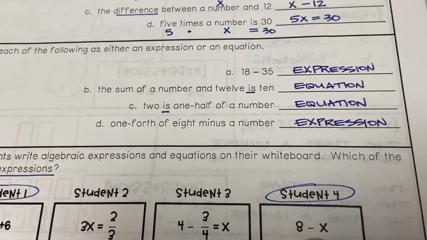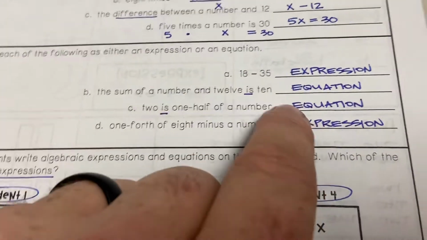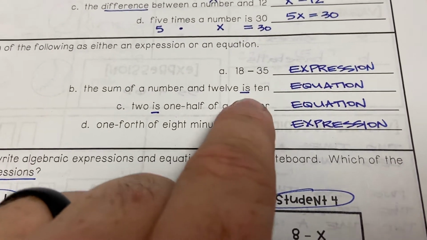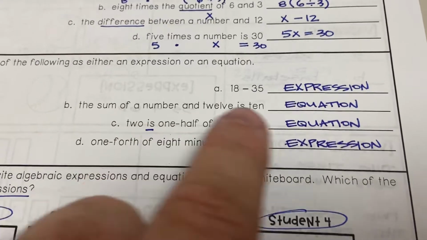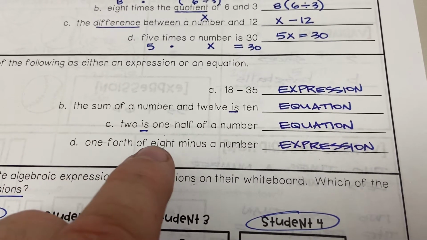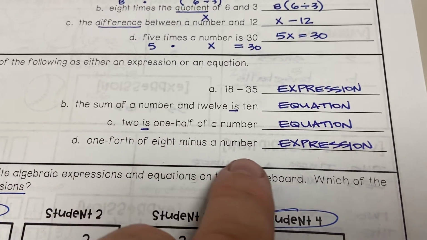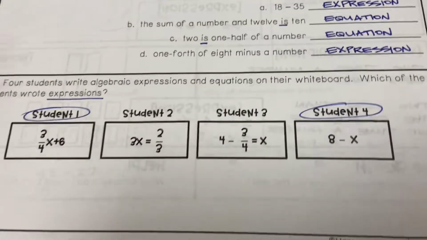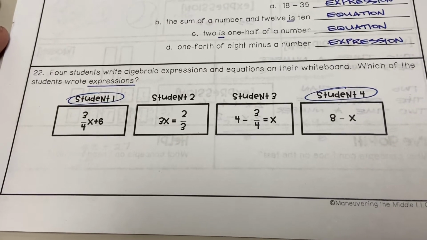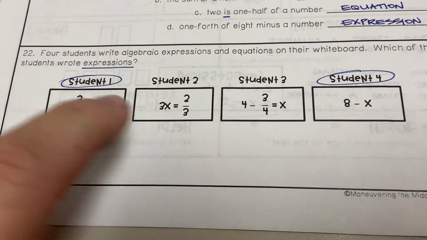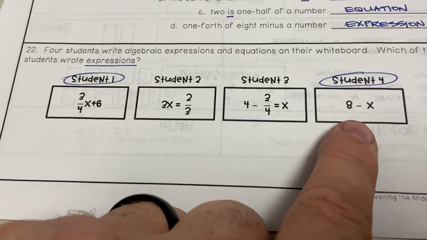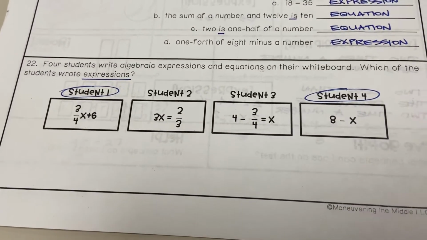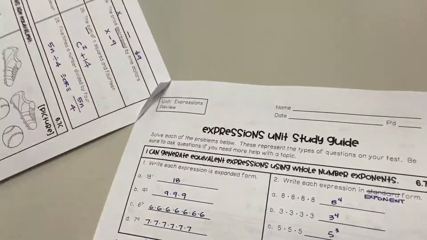All right, down here, expression or equation, no equal sign, expression. Is means equals, equation. Is means equals, equation. No is, no same as, no nothing in there telling you that it's an equation, so this is an expression. 2 students, which ones wrote expressions? Student 1 and student 2, because they don't have equal signs. These two are equations. These two on the outside are expressions. All right.